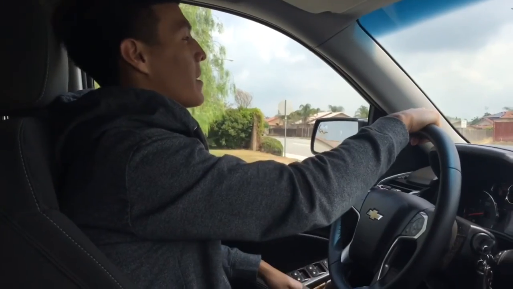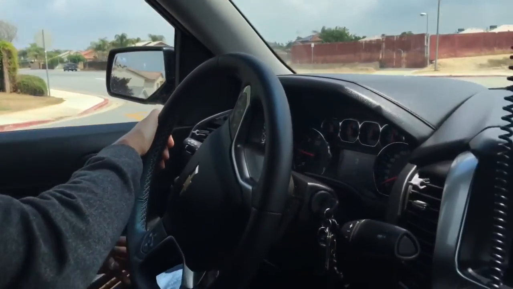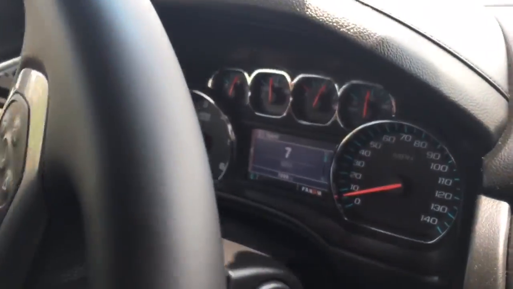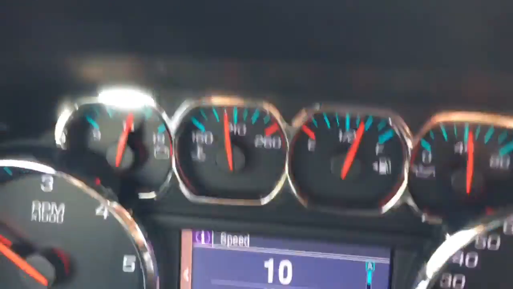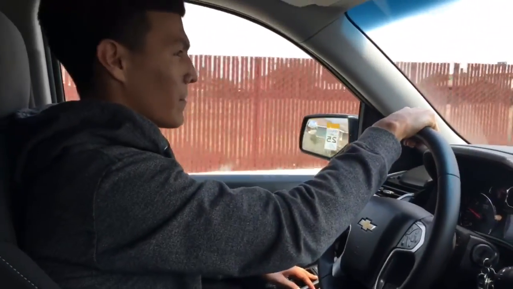Alright, I'm getting ready to head to LA. As you can see, I have about half a tank of gas, which I'm pretty sure is gonna let me get there with this half tank. Then after that, I'll probably fill it up once I get there.